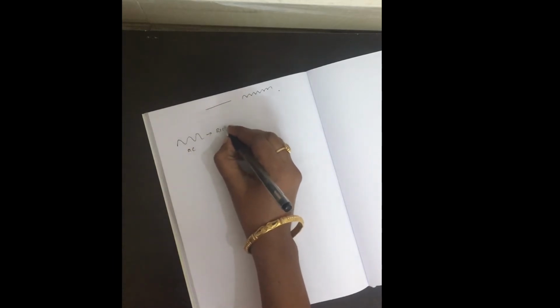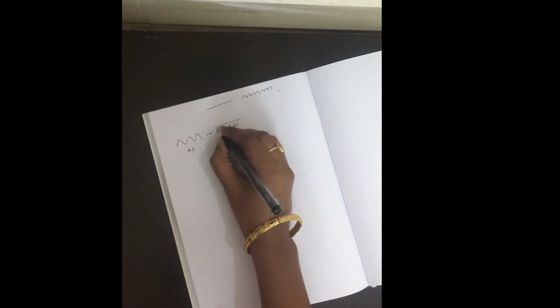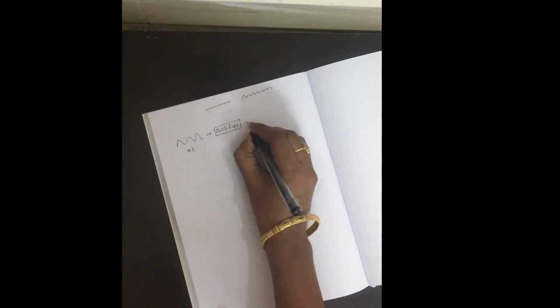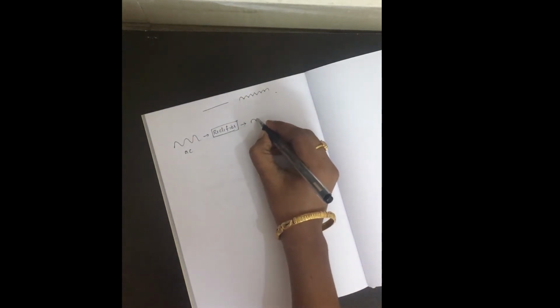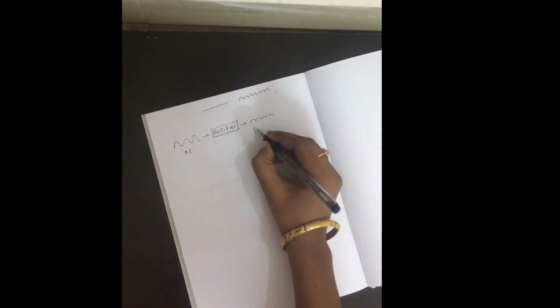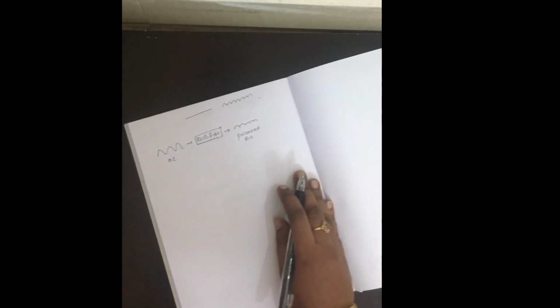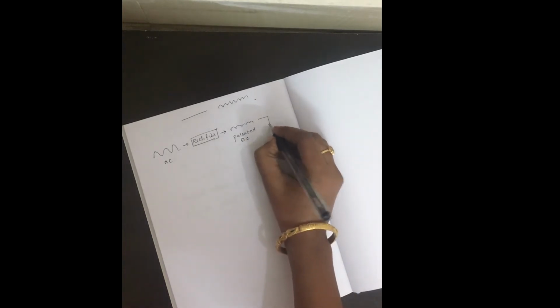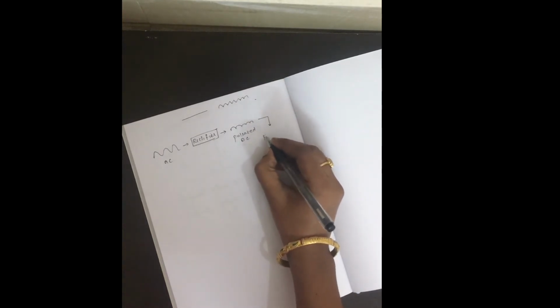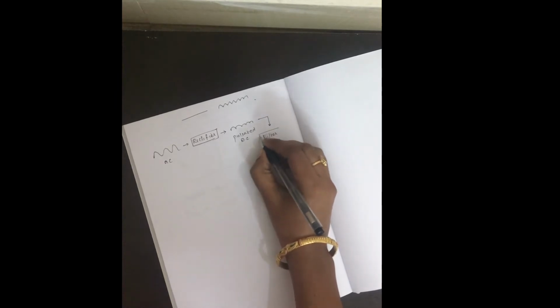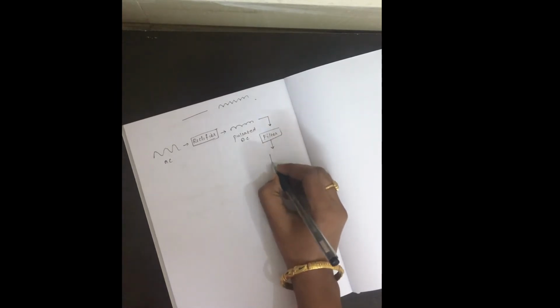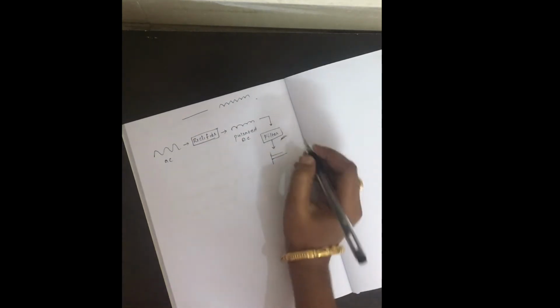So the AC signal is given to the rectifier. When it is given to the rectifier, we need a pure DC, but instead we will be getting a pulsated DC. That means it has some amount of AC component. Next, you will be giving it into the filter, so you will be getting a pure DC signal. So we will be discussing about the filter.